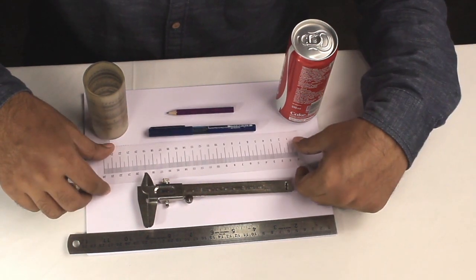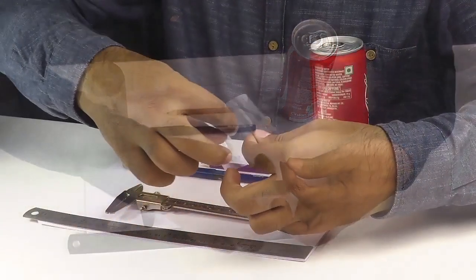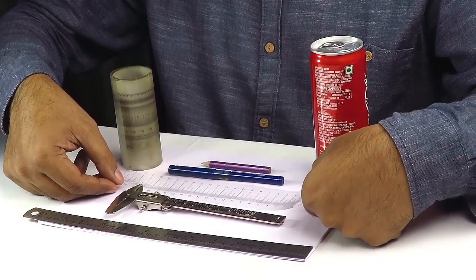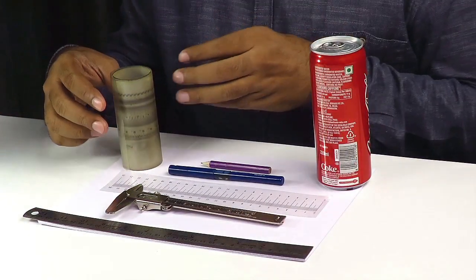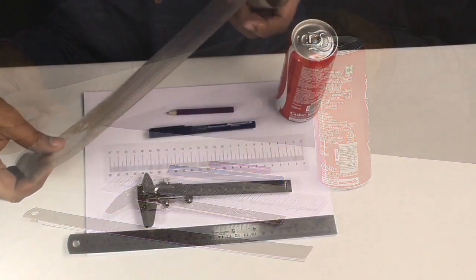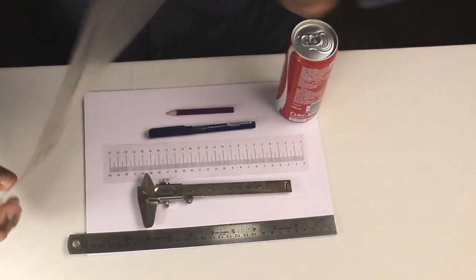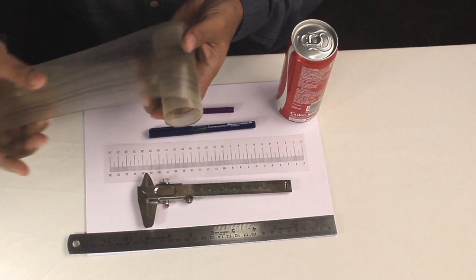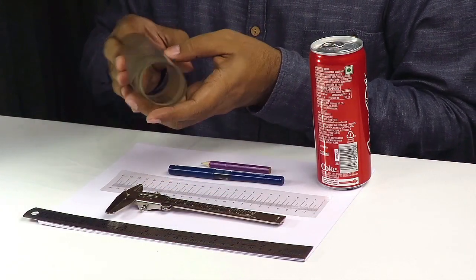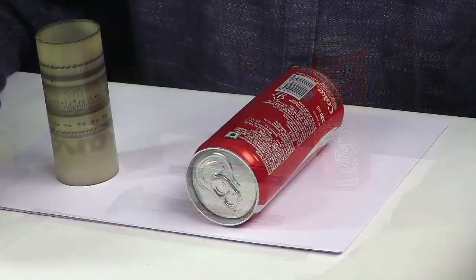Then we have a flexible scale here, so this can rotate and measure around the cylinder if required. And we also have here a roller scale. This is again a flexible scale which is much more finely calibrated. Okay, and of course we have a can which is pretty uniform and therefore can act as a good wheel, and of course a pen and a pencil.